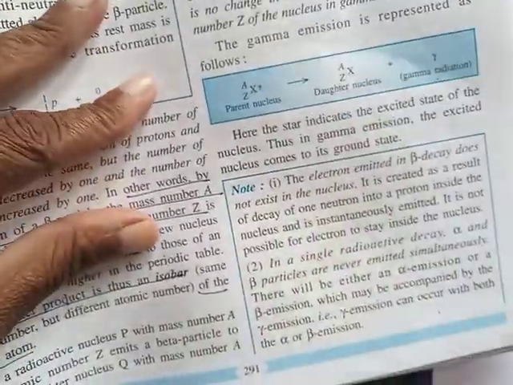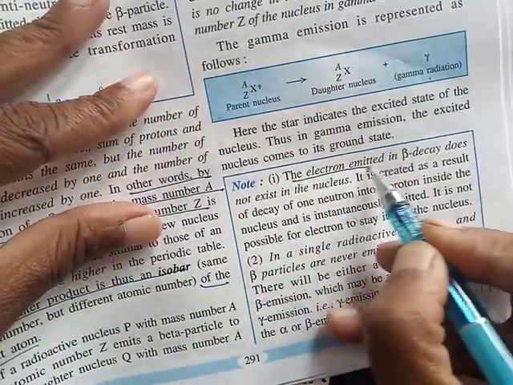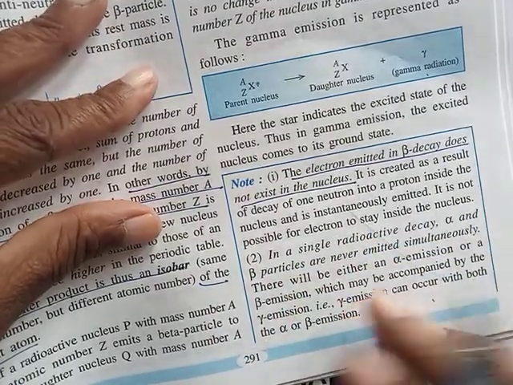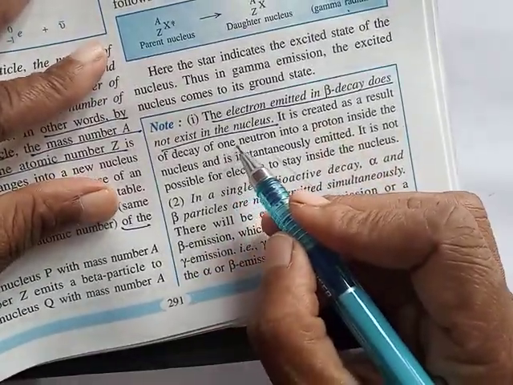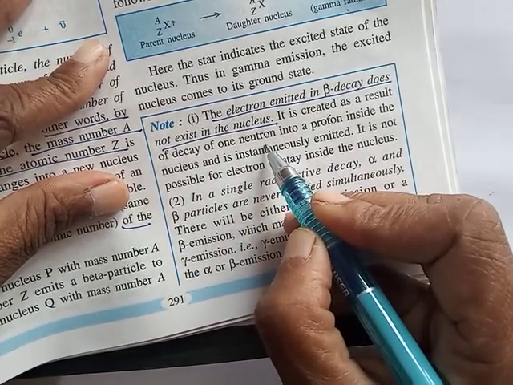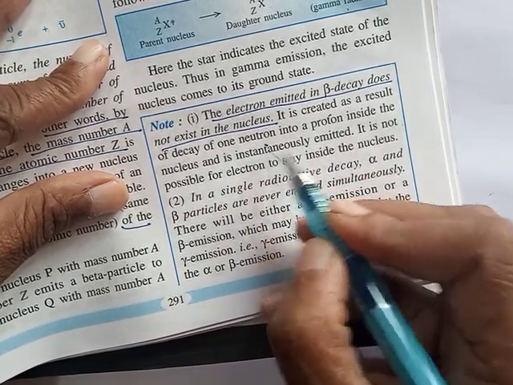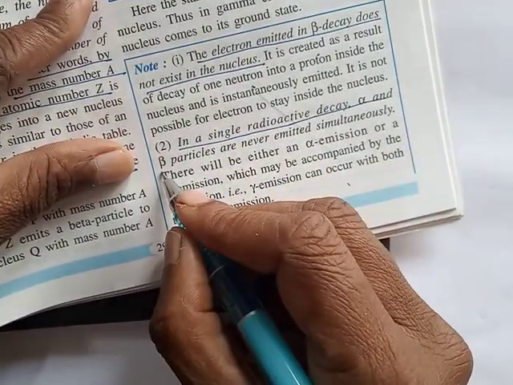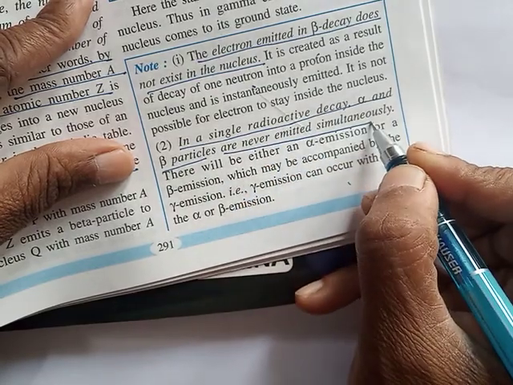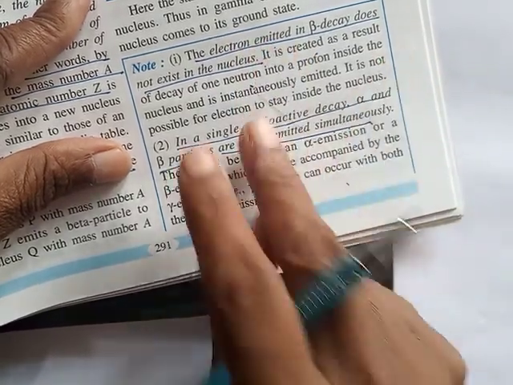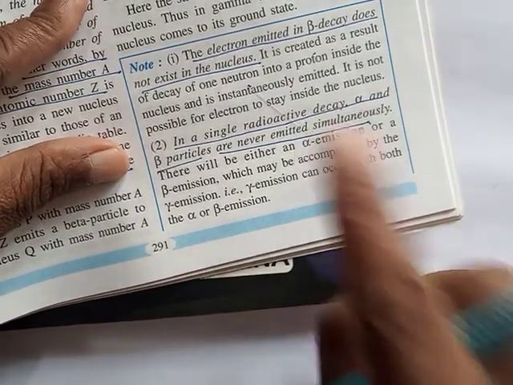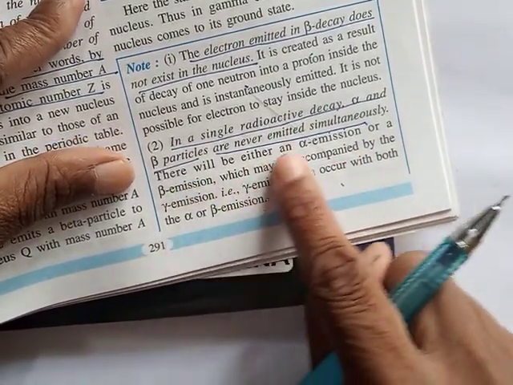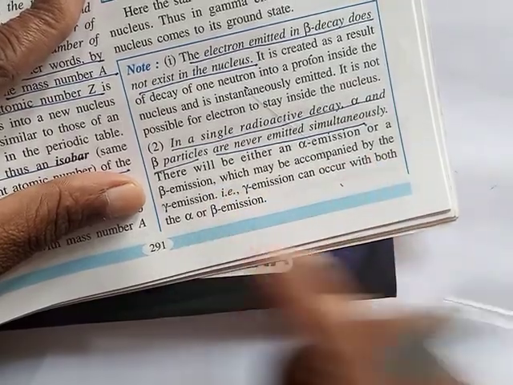Then this note, you have to underline this. There are three important conclusions. First, the electron emitted by beta does not exist in the nucleus. It is created, as I told you already, during a beta emission and then it just comes out, it doesn't stay inside. Second, in a single radioactive decay, alpha and beta particles are never emitted simultaneously. They will never be emitted together, it's either alpha or beta. There will be either an alpha emission or a beta emission accompanied by the gamma emission.